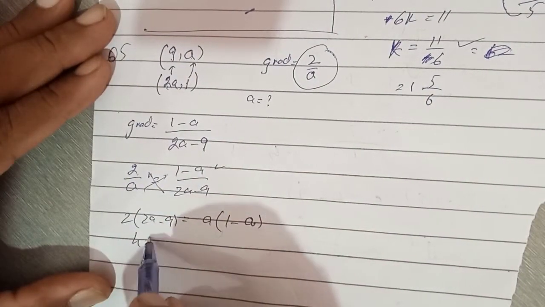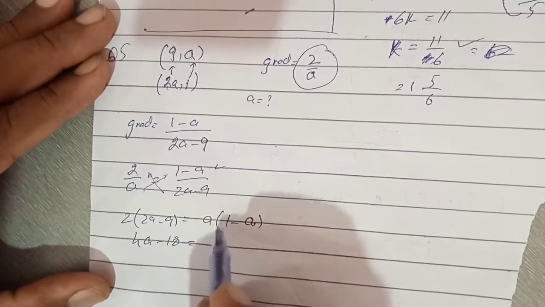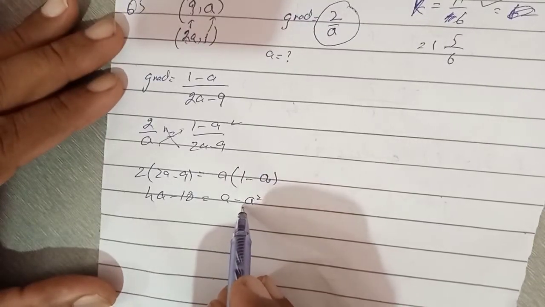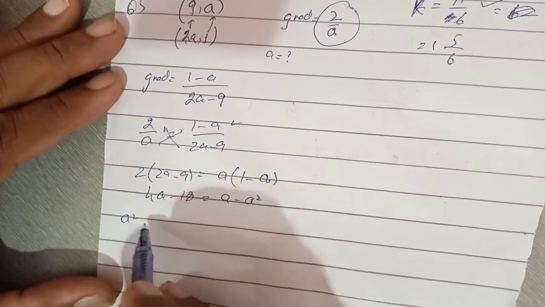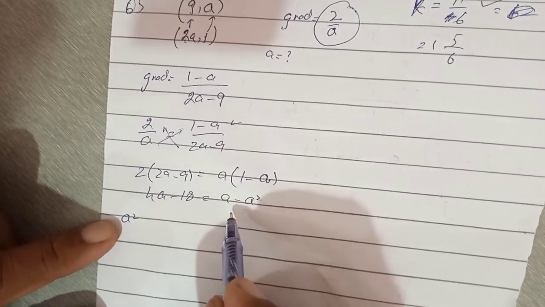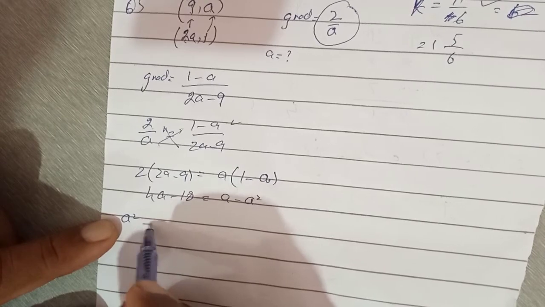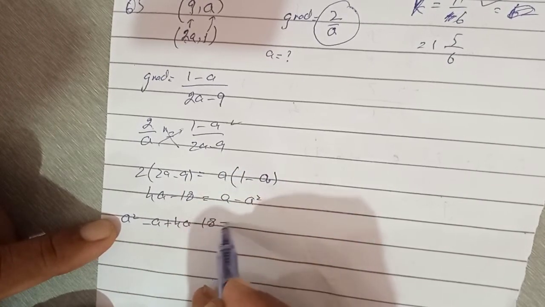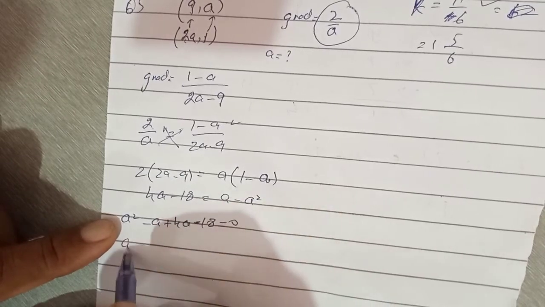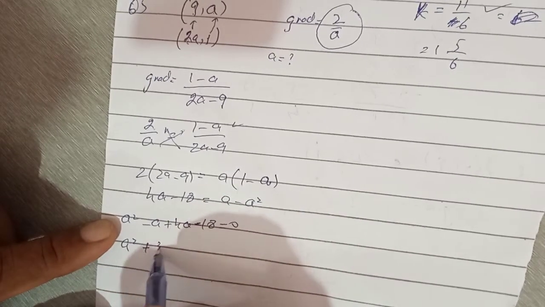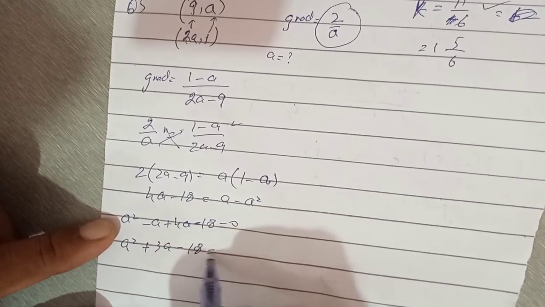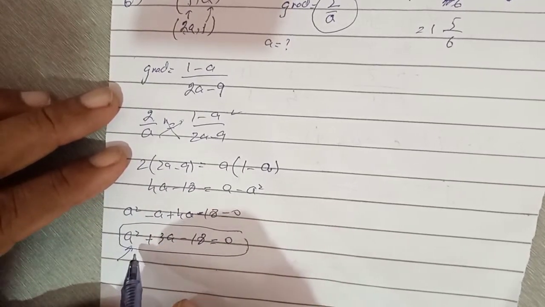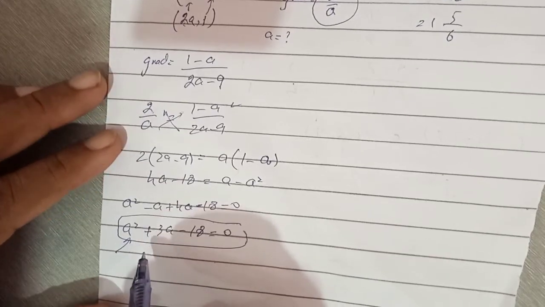2 2s are 4a, 2 9s are 18, a minus a square. I shift these a and minus a square to this side. So this minus a square becomes plus, this minus a becomes plus a. This is 4a, this is minus 18. So this is plus 3a and minus 18. Now look, it becomes a quadratic equation. What is this? This is a quadratic equation.